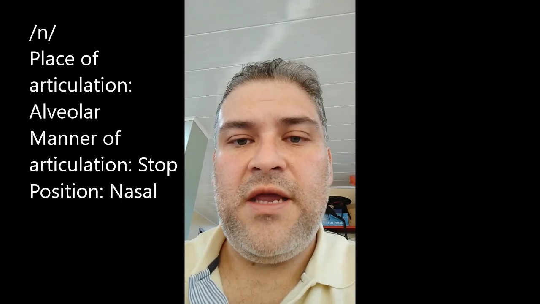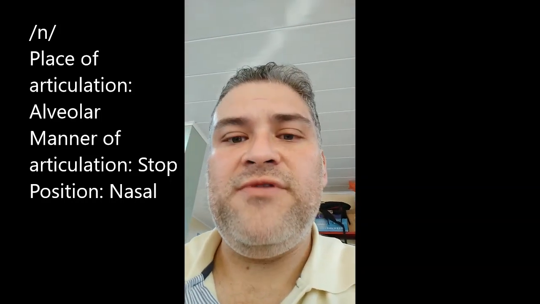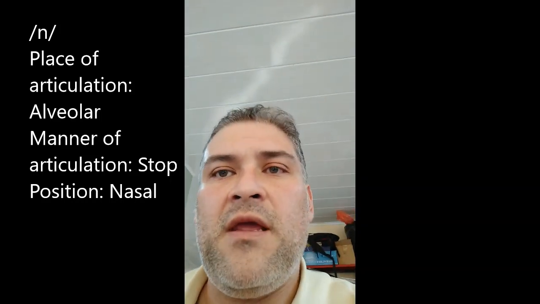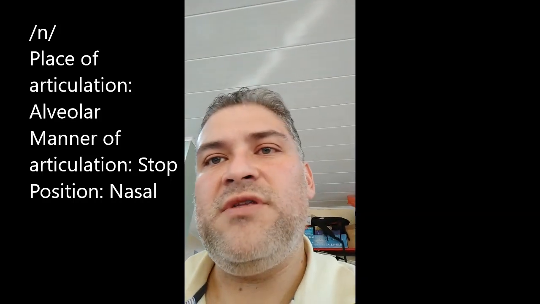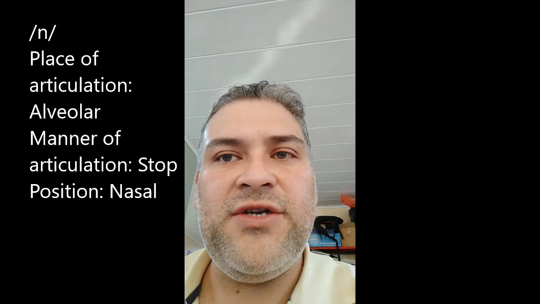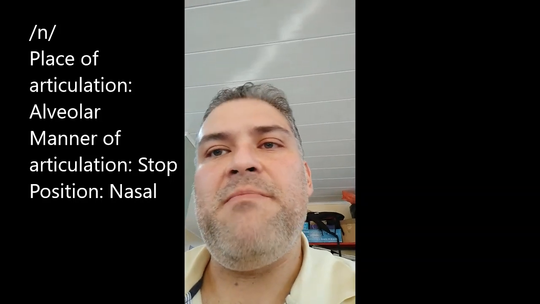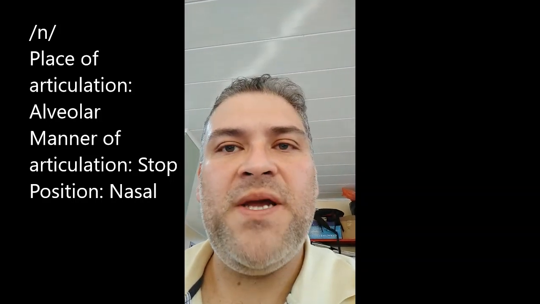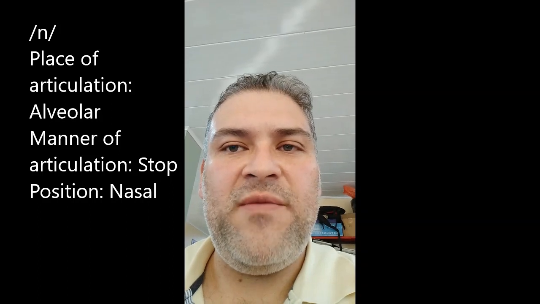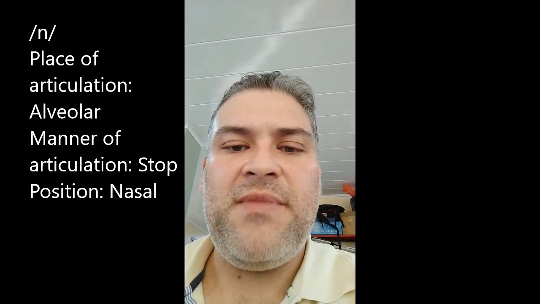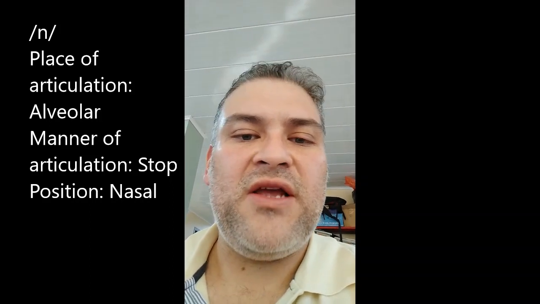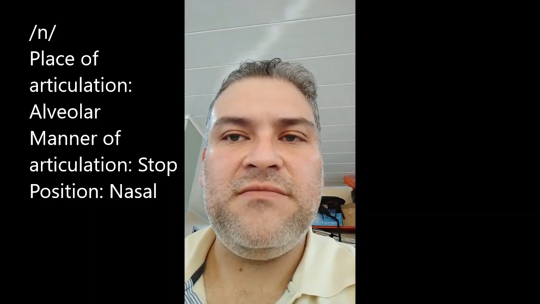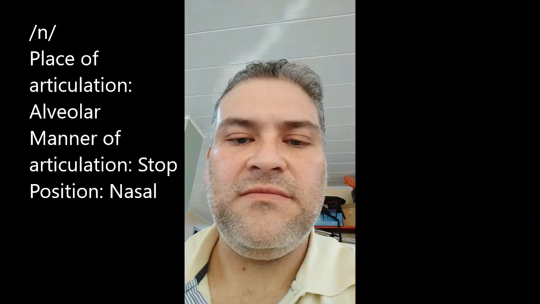The third consonant sound is n. It is a voiced consonant sound. The place of articulation is alveolar. The manner of articulation is stop. And the position of the palate is nasal because the air passes to the nasal cavity. N, n, n.